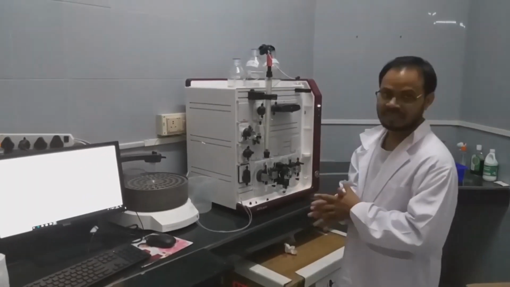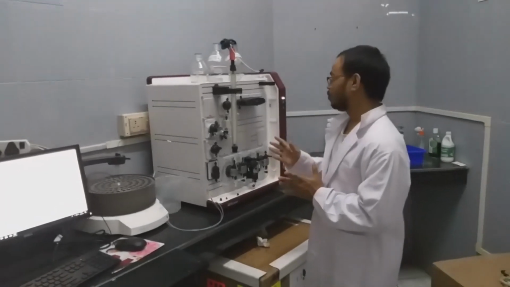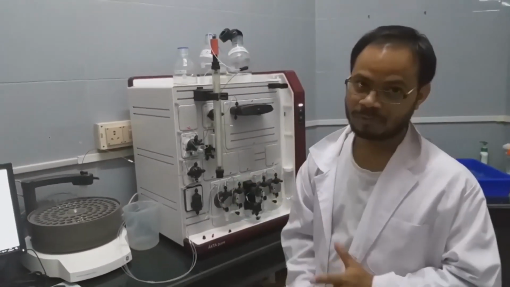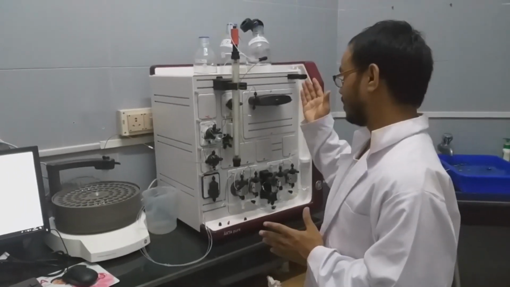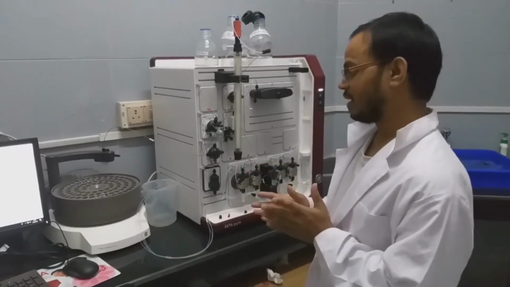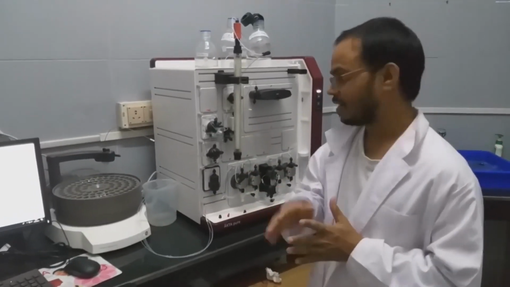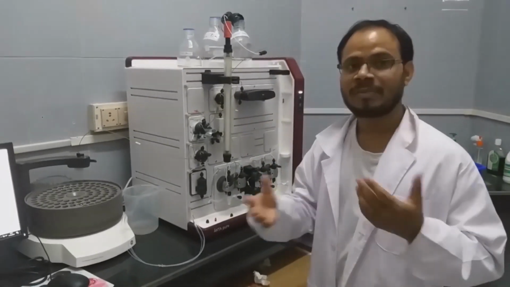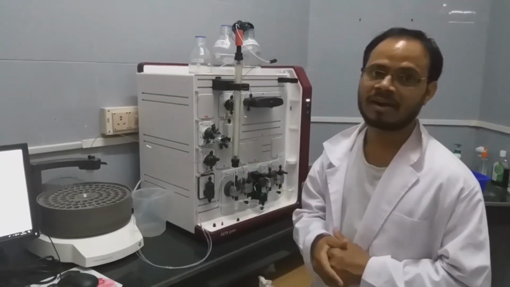Now we understand how fast protein liquid chromatography works. After using the instrument, we have to change the valves from buffer to water, because if you directly keep the column in 20% ethanol, the ethanol may cause the buffer, proteins or salts present in the column to precipitate and clog the column.